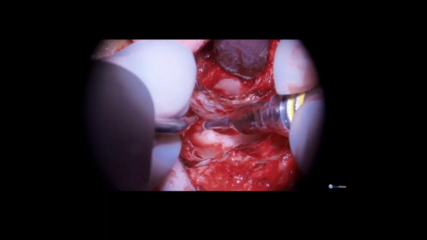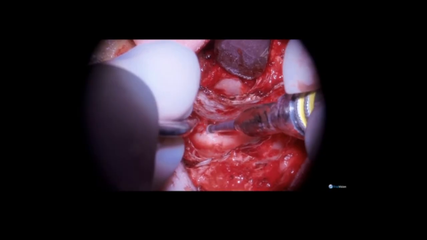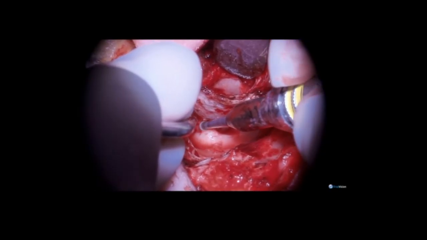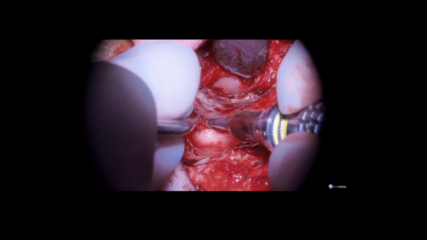Now I am taking down the knuckle of bone to smooth it to the level of the lateral semicircular canal to facilitate the view during the second stage reconstruction.